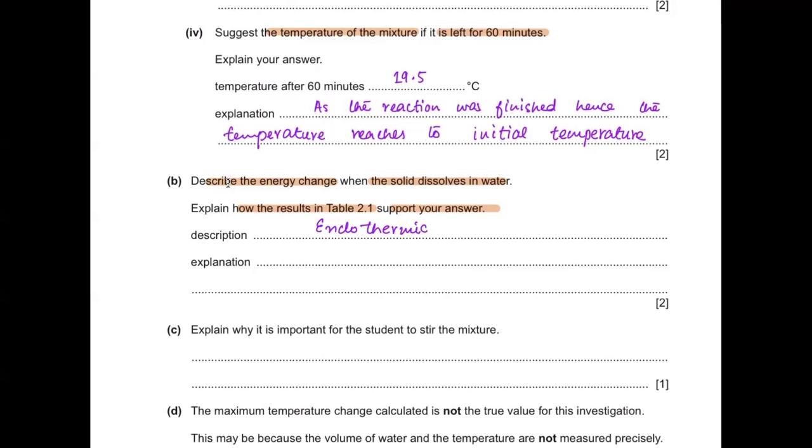And the explanation. How could we know that it is endothermic? As the temperature decreases.